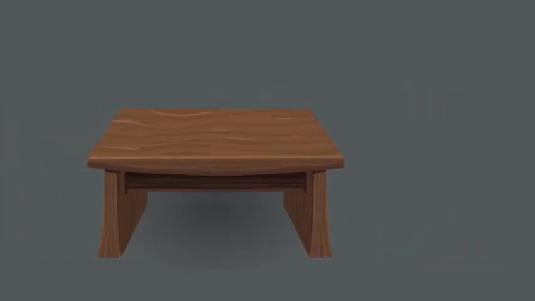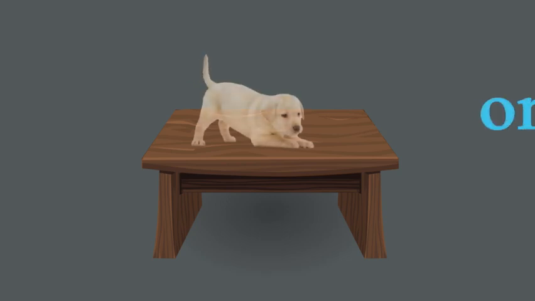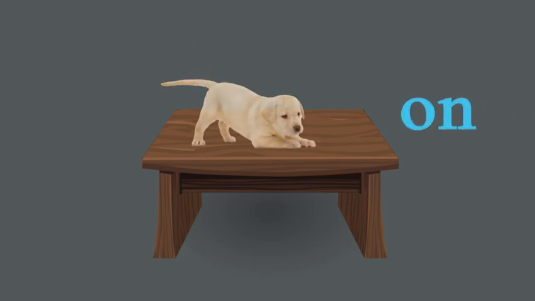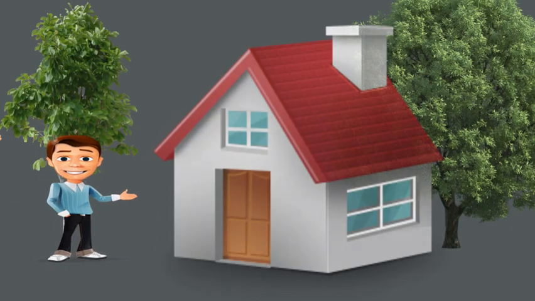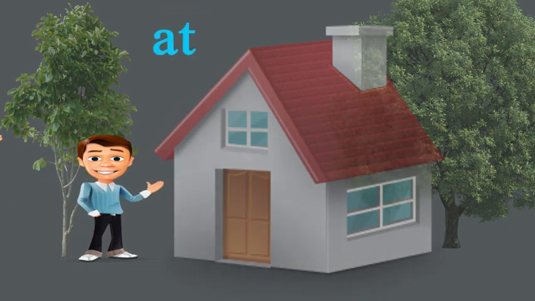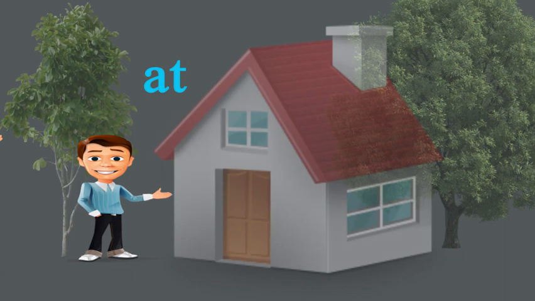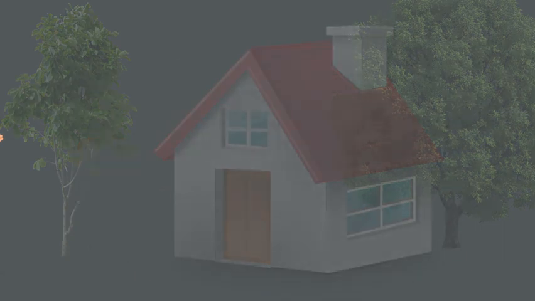Take a table and look at this dog. The dog is on the table. So the preposition is on. Now look at this boy. He is standing at a specific place. So the preposition at is used.